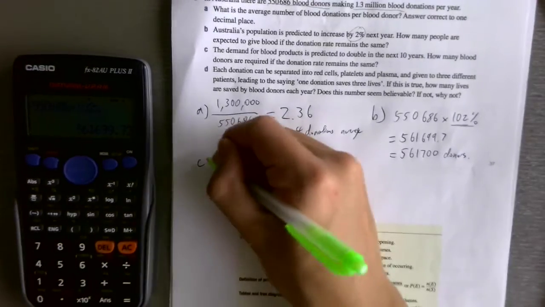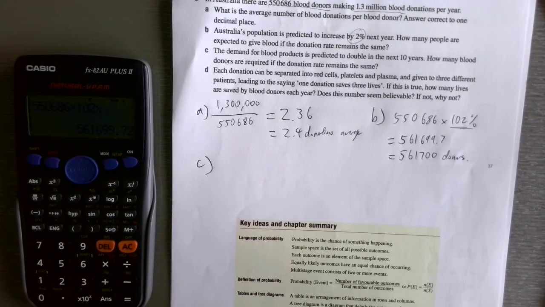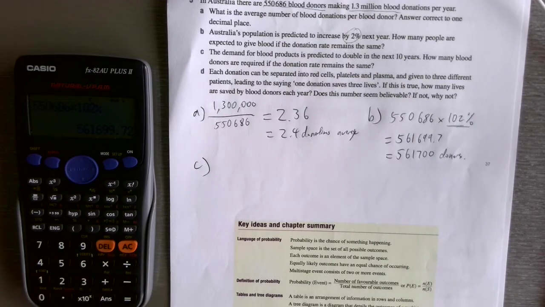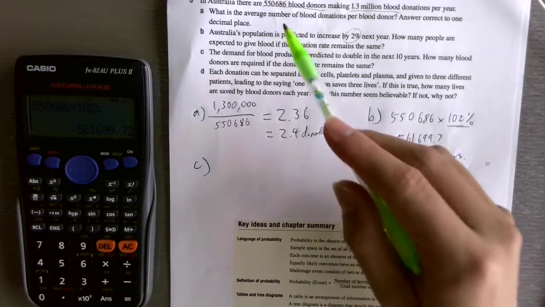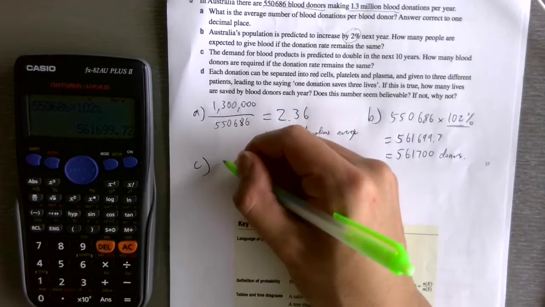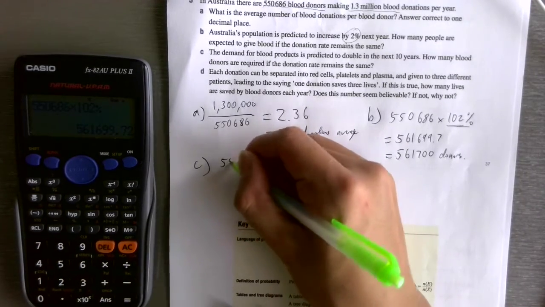Okay, so the demand for blood product is predicted to double in the next 10 years. How many blood donors are required if the donation rate remains the same? So what we know is at the moment there are 550,686 donors.